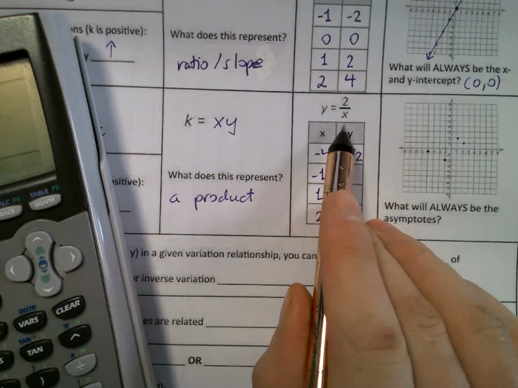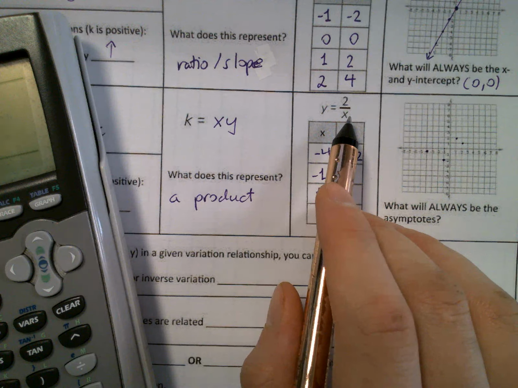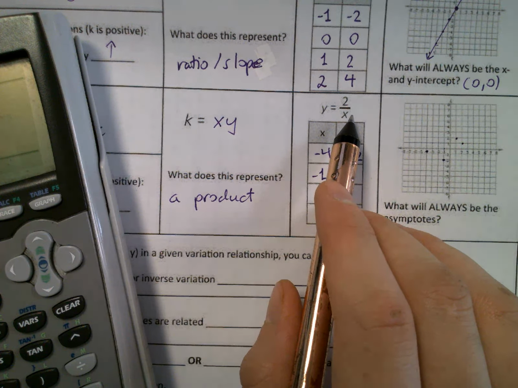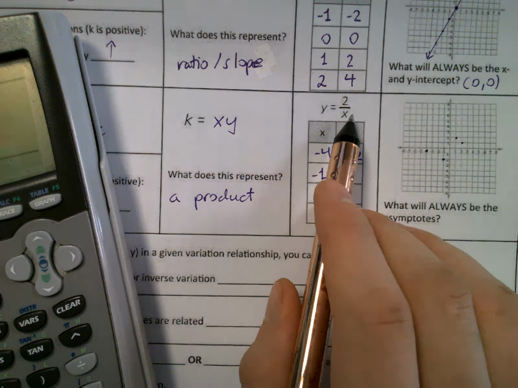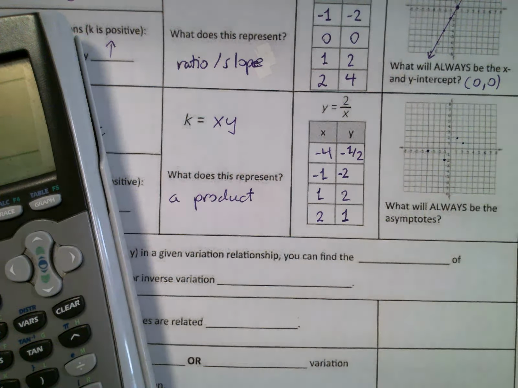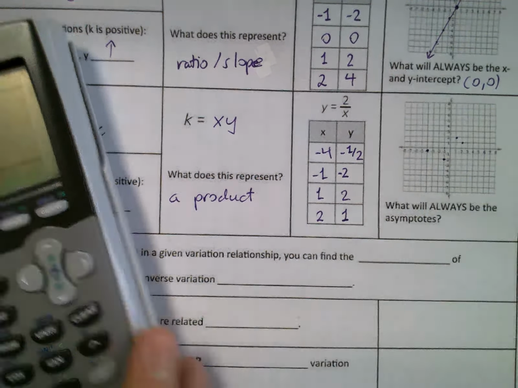It is going to avoid any possible intercept of x come heck or high water. It will not touch it because it just won't work. Anything on the intercepts is out of the table. Poof, gone. Everything other than the intercepts, however, is fair game, and that is reflected in this crazy, kooky graph.